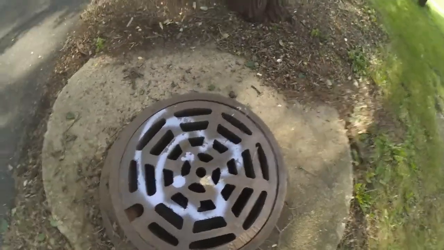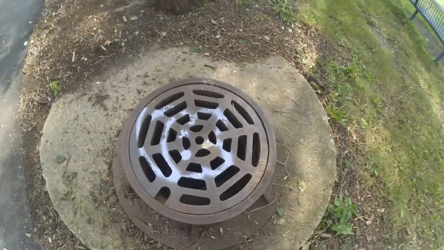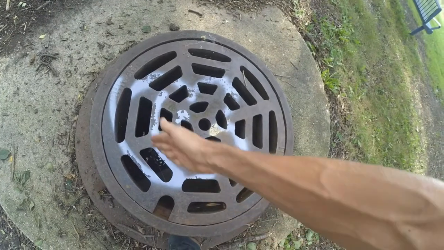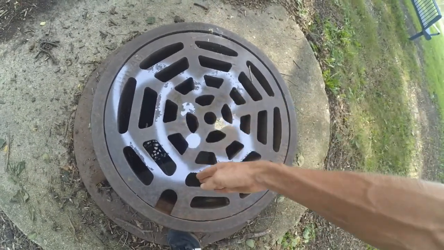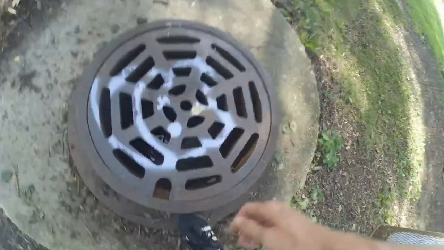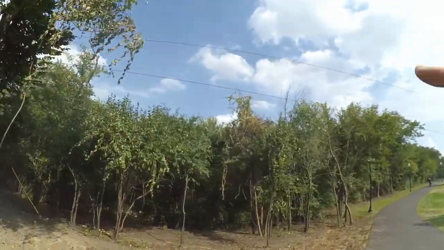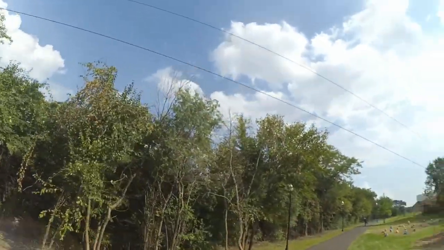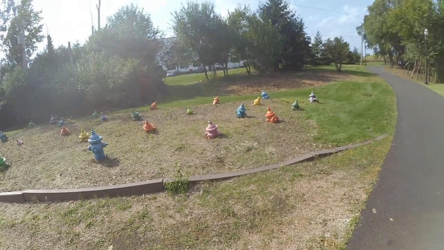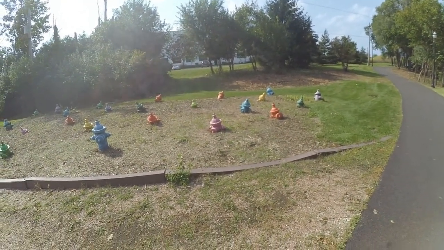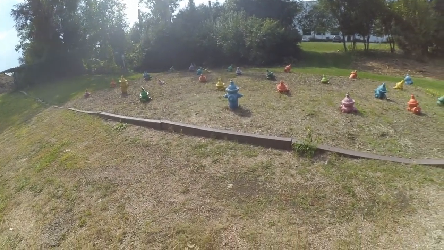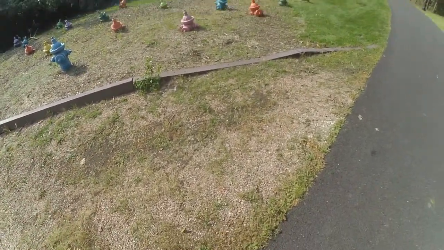Here's a radial grid for the sewer. Has the lines in a radial pattern and then intersecting the radial lines and crossed in the middle. You have these lines, the power lines form a linear pattern. What in the world do we have here? A bunch of fire hydrants. What is that?